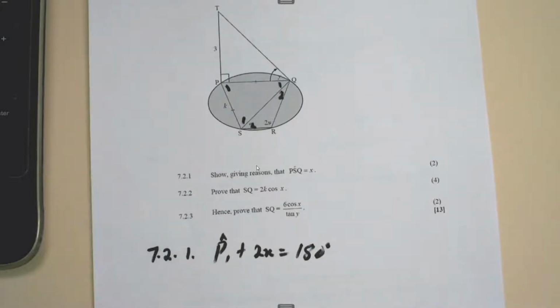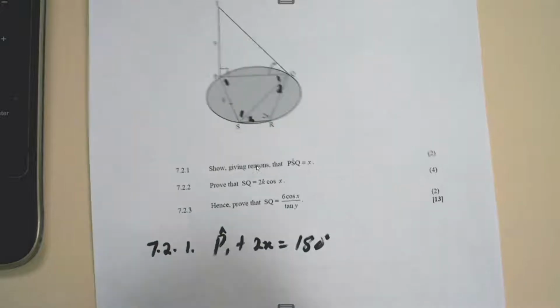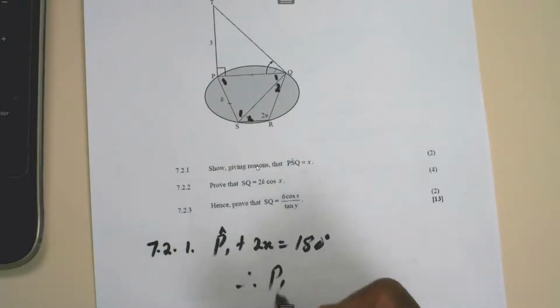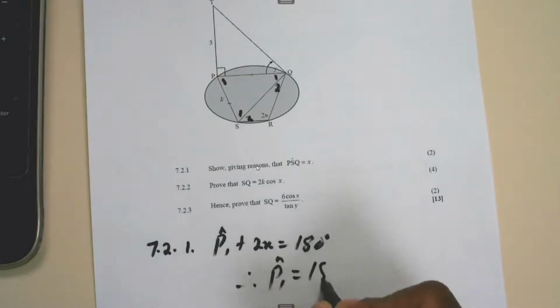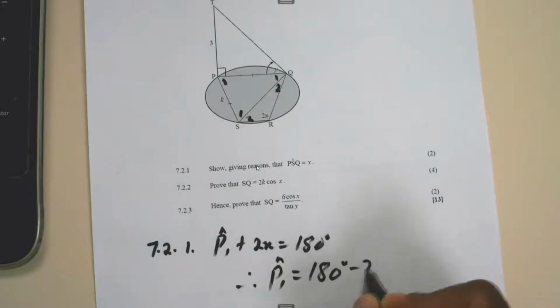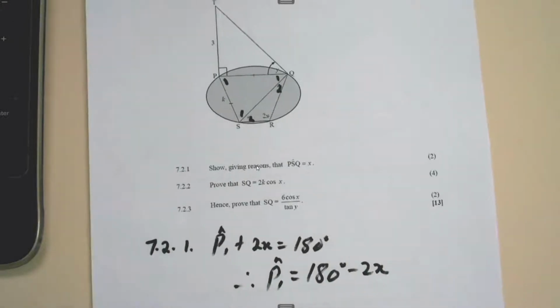Those are the opposite angles of a cyclic quad. Therefore, you make P1 the subject of the formula. Therefore, angle P1 is equal to 180 degrees minus 2x.